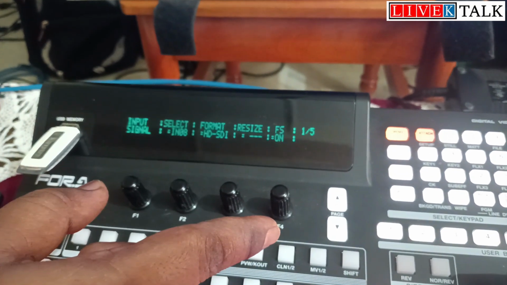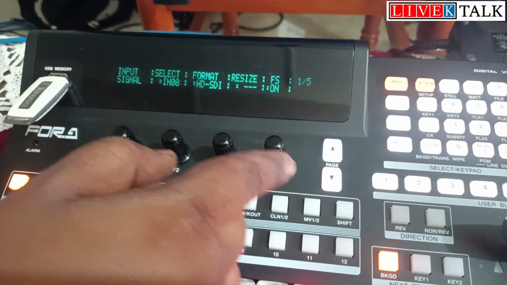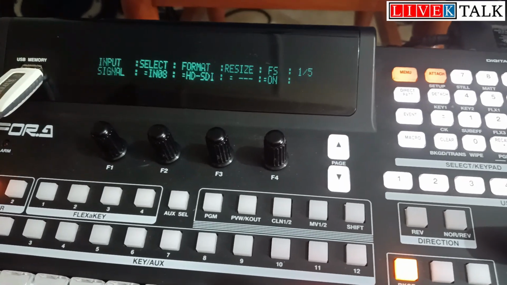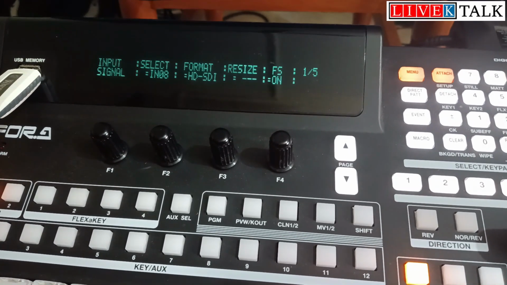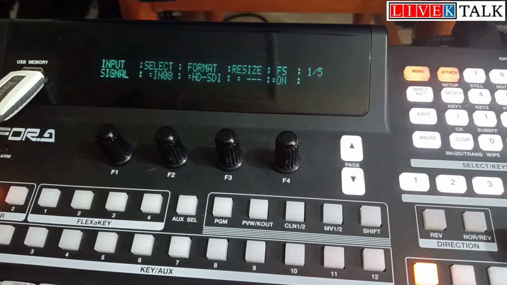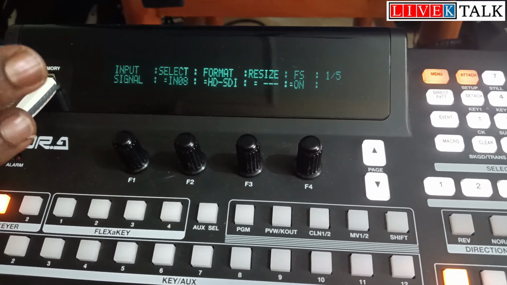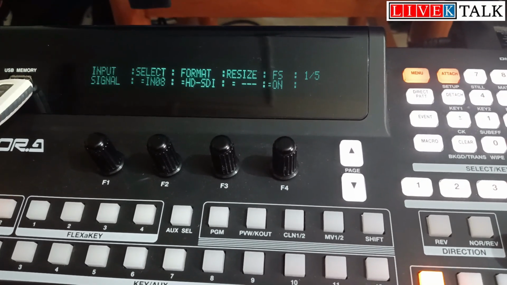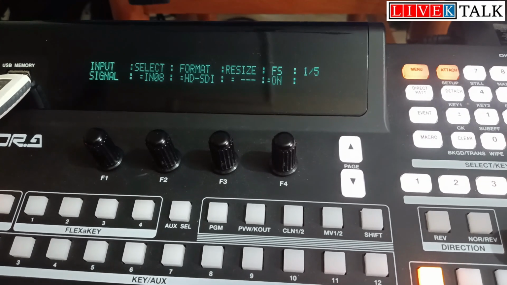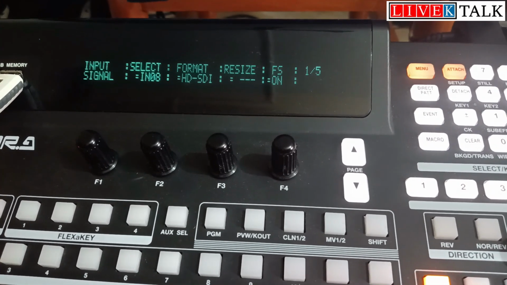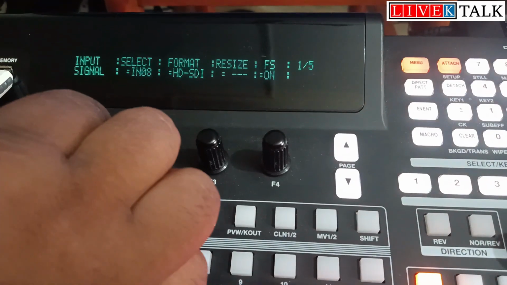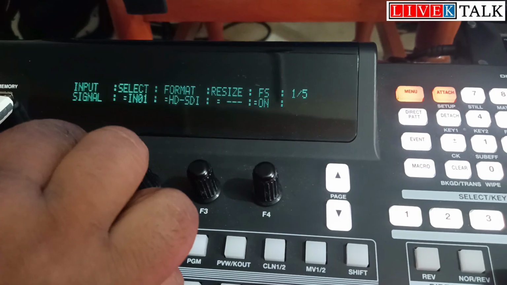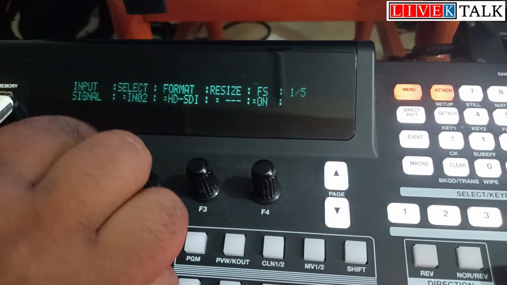Another drawback is that if FS is on, the audio which is coming through this input will be blocked. So you have to decide whether you want to use FS of that input or the audio of that input, because only one works at a time. If FS is on, audio will be off on that input. If FS is off, then audio will work. Each input has its own individual FS.